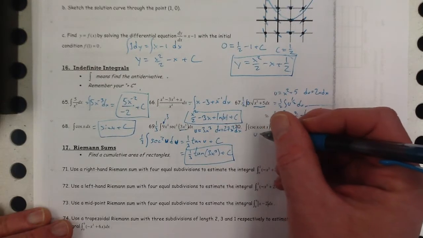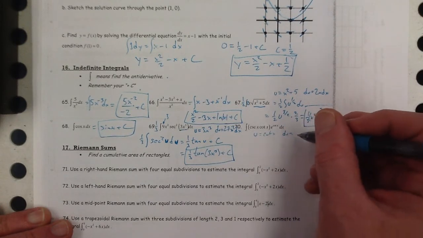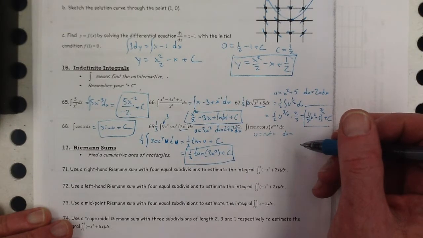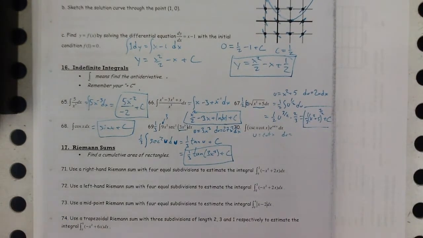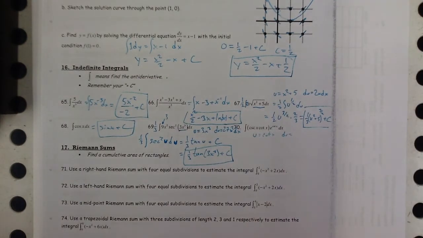Here, looks like my u is going to be that cotangent x. Du, the derivative of cotangent is interesting. The derivative of cotangent is negative cosecant squared, not cosecant cotangent. So, either this is a badly written problem, and that should be cosecant there, or we got to come up with something else. I don't know if there's another way to do it. Let's see.